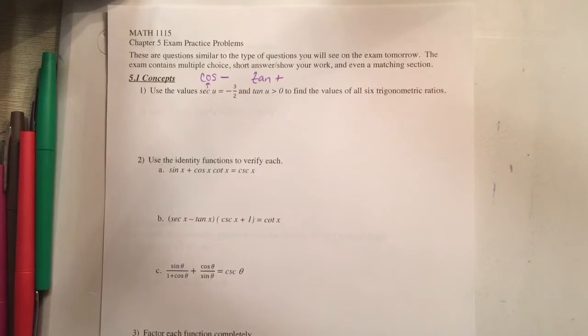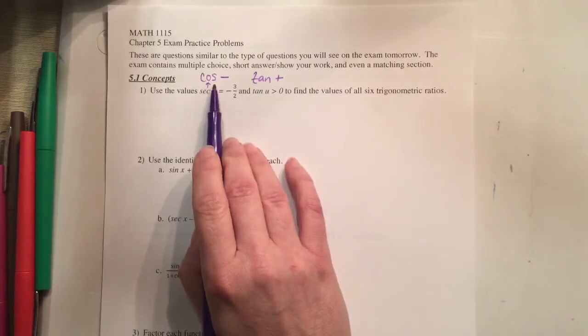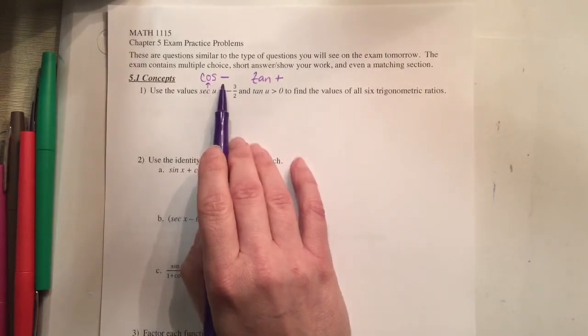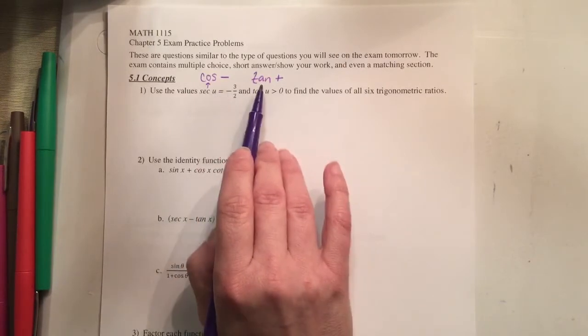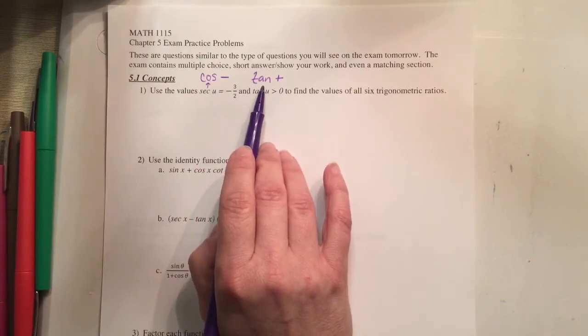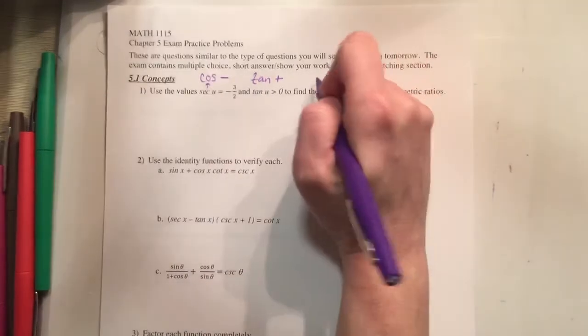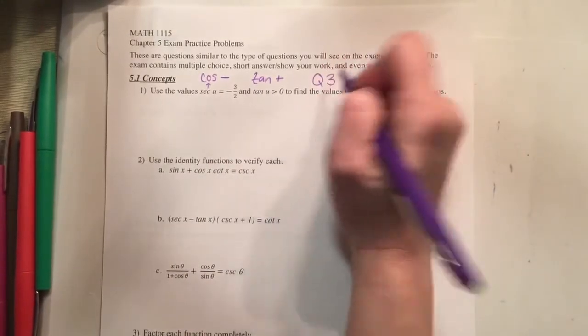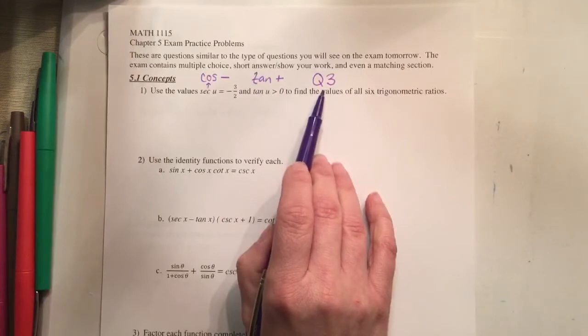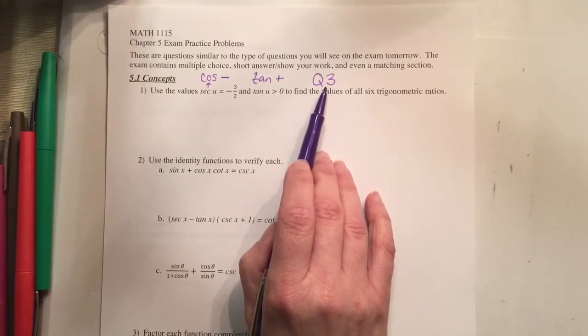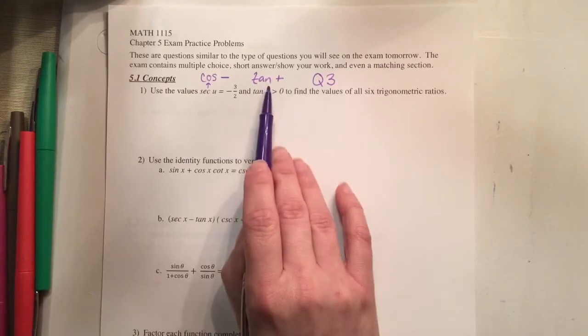So your first step for this very first question, you would have to figure out what quadrant it is. Cosine is left and right, so I know it has to be quadrant 2 or 3. Out of those two, where would the tangent, y divided by x, be positive? And the answer would be quadrant 3. The reason why is because in quadrant 3, both the sine and the cosine are negative, and negative divided by a negative gets you to a positive.